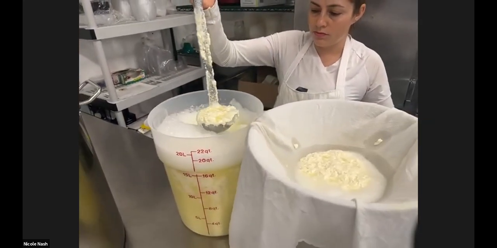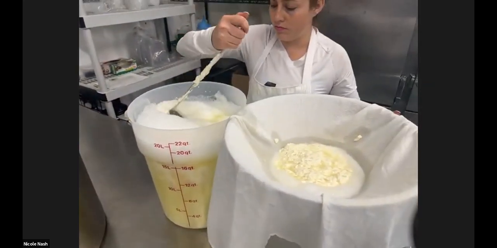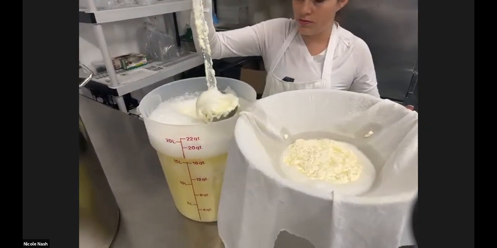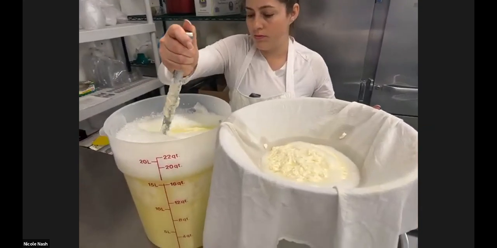So with cow milk, with that one tank, I can make yogurt. I can make different cheeses, the ricotta. I can do aged cheeses. And then I can also do our quick soft cheese.